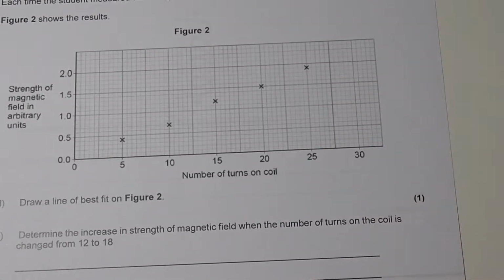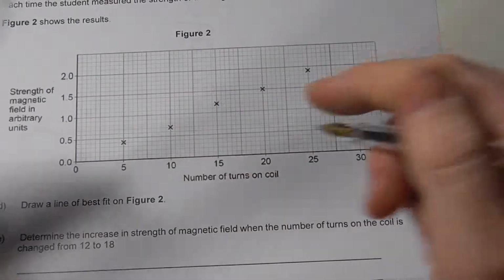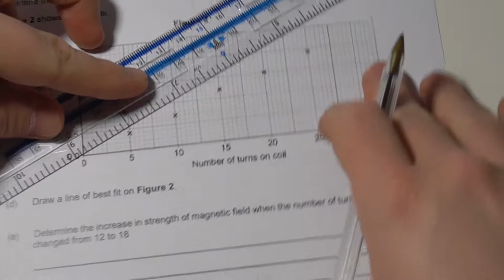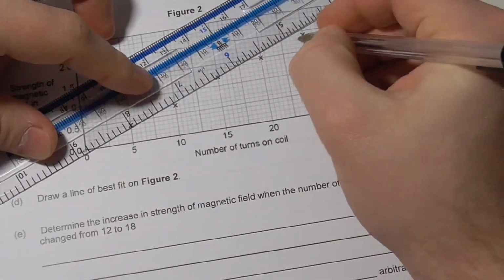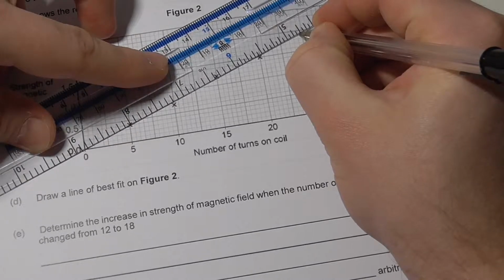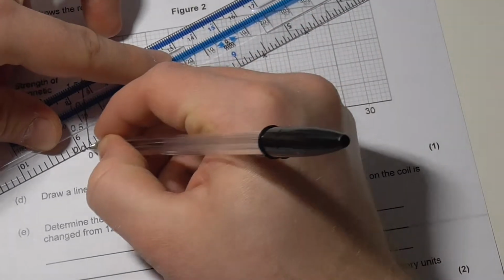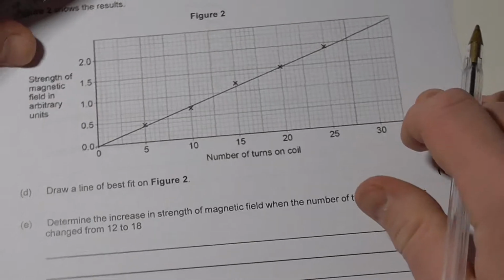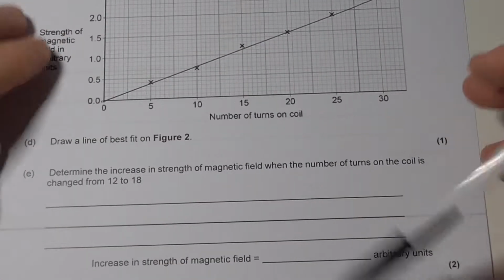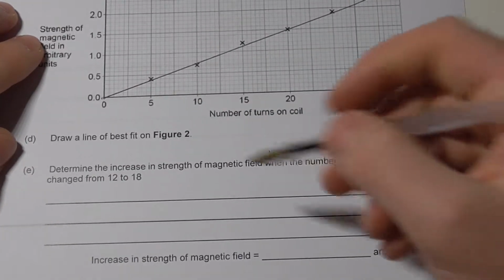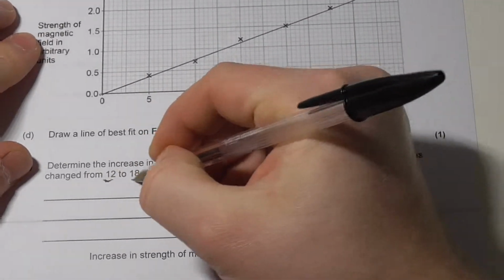We have a lovely graph question here. You'll need a ruler. Obviously you should do it in a pencil, that way, if you make a mistake, you can rub it out. Determining the increase from 12 to 18.